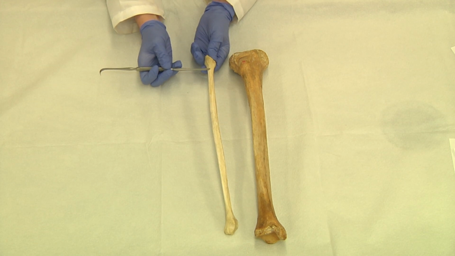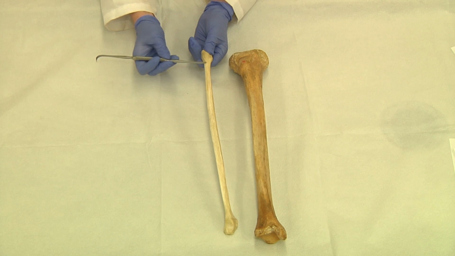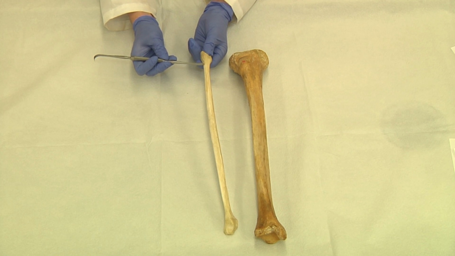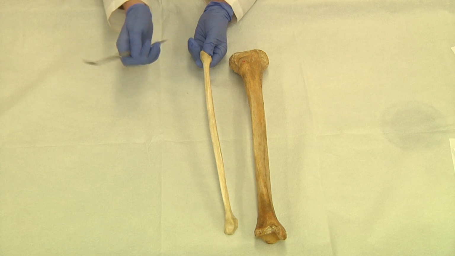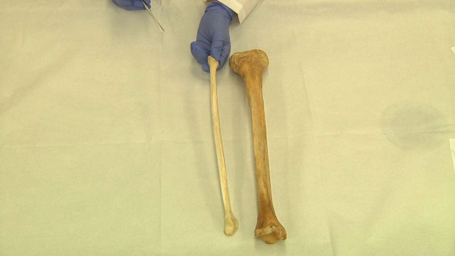Now, just inferior, this very pinched in region right here, is the neck of your fibula. Fractures to the neck of the fibula can damage the common fibular nerve. So it's right around here that the common fibular nerve will split. So if you have a fracture here, that can cause injury to that nerve.